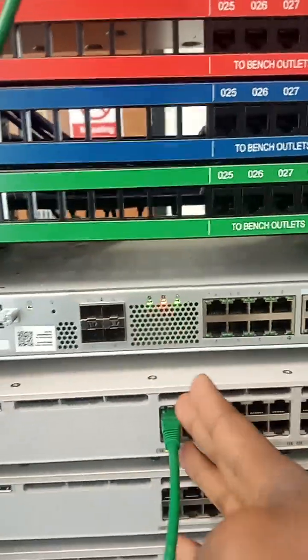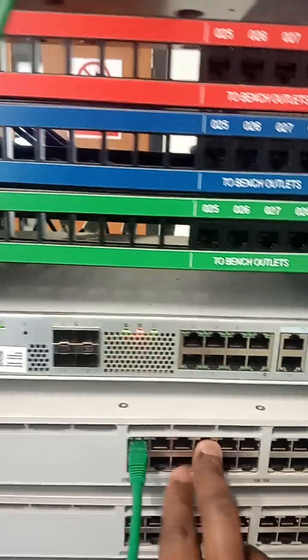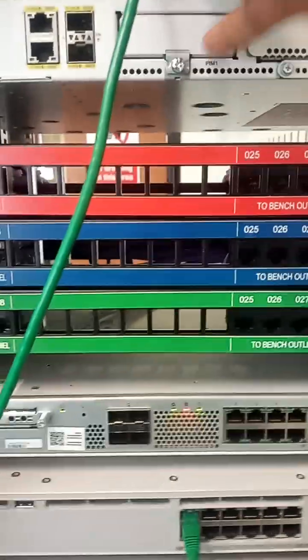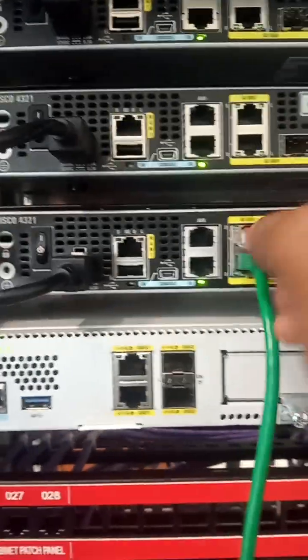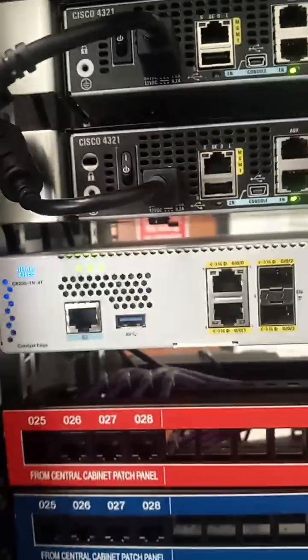What I can do here is configure VLANs and separate all these ports into VLANs. After configuring VLANs, I can configure a sub-interface here to pass the traffic to the VLAN. I can also connect to another port from my switch to my router, and then pass another traffic there.